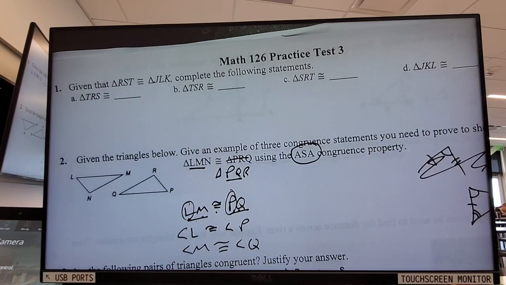So that counts as one? No, that's three. Oh. Yeah, that's one congruent statement: this is congruent to that. That's a second congruent statement, and that's a third congruent statement. Okay. So you don't need three sets of three congruent statements. Oh, okay. It can be the same, just written.